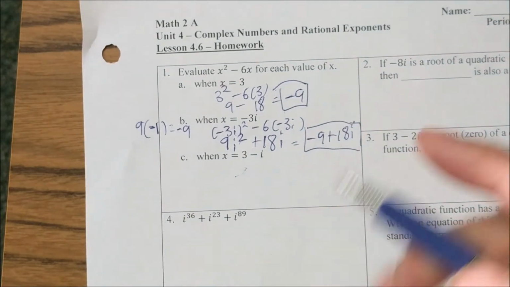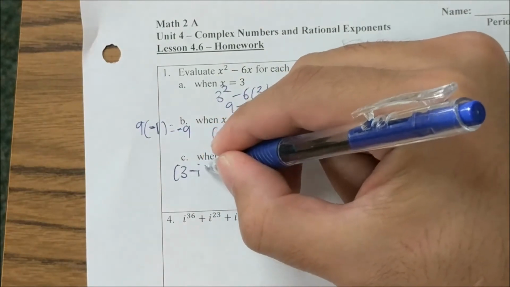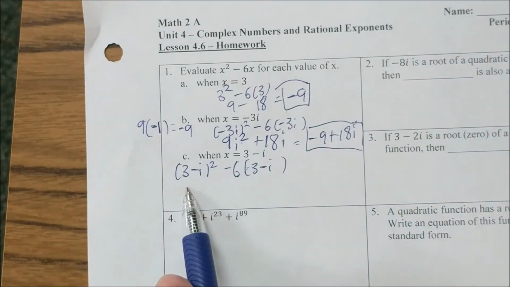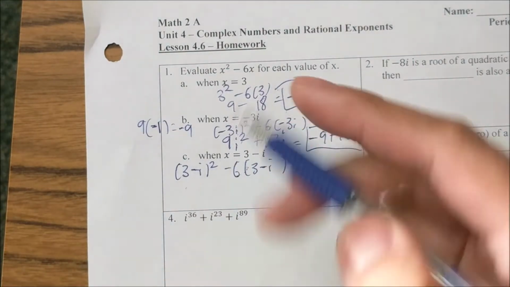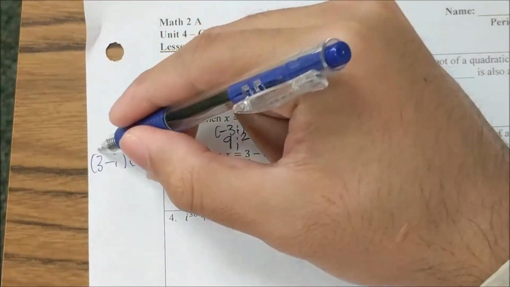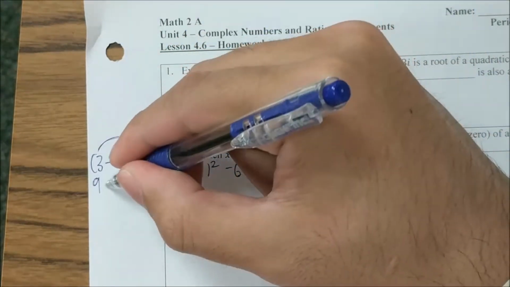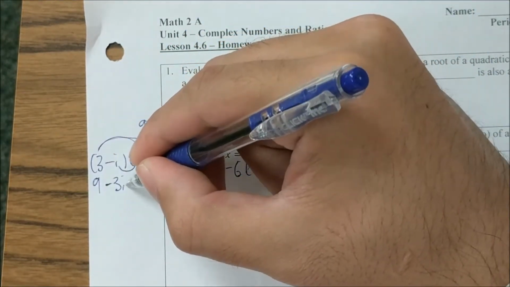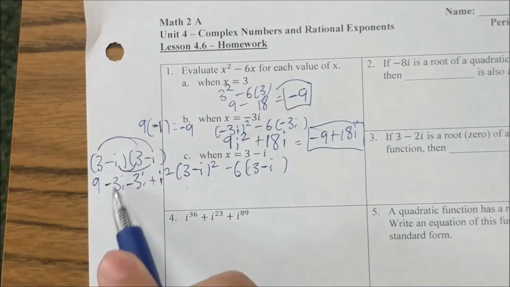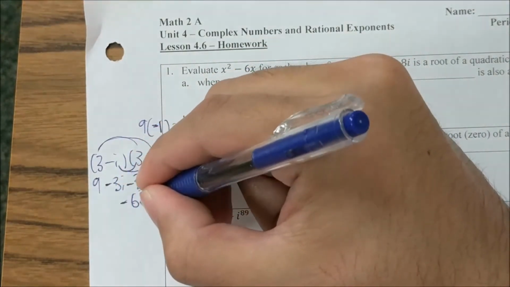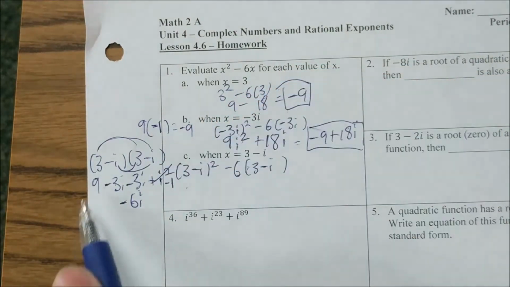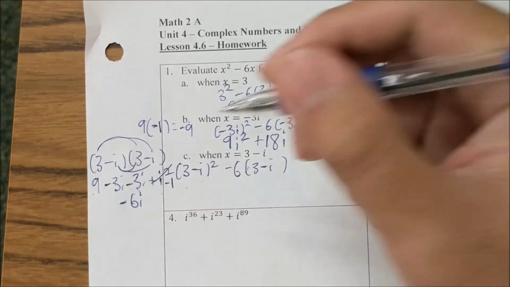Okay, and then when x is 3 minus i, all right, so over here we need to distribute because this is a binomial with two terms, so I'm going to do that off to the side. Okay, so 3 times 3 is 9, 3 times negative i is negative 3i, negative i times 3 is negative 3i, negative i times negative i is plus i squared. So negative 3i minus 3i is negative 6i, but i squared is negative 1. So positive 9 minus 1 is 8.